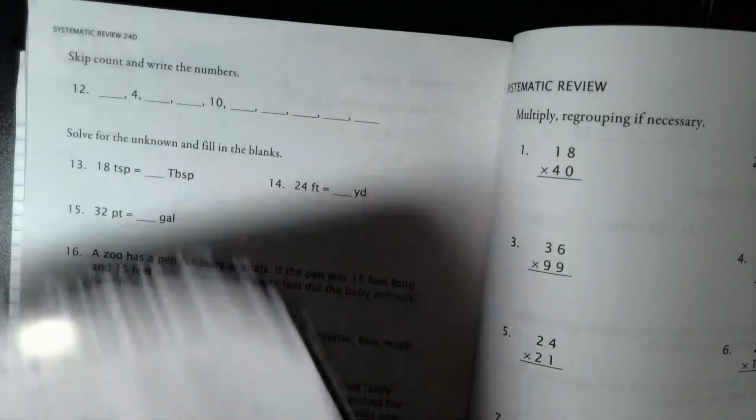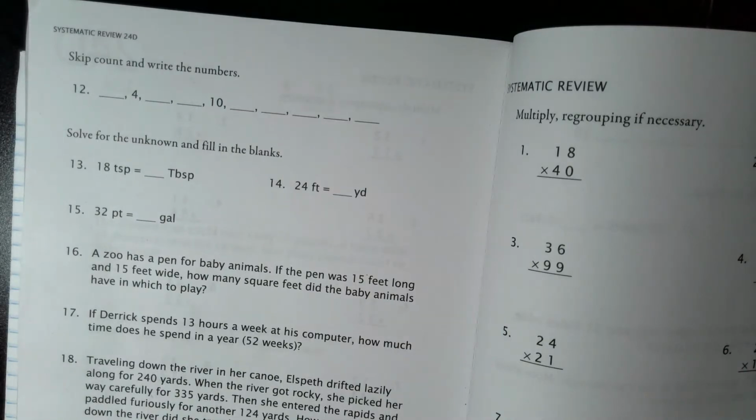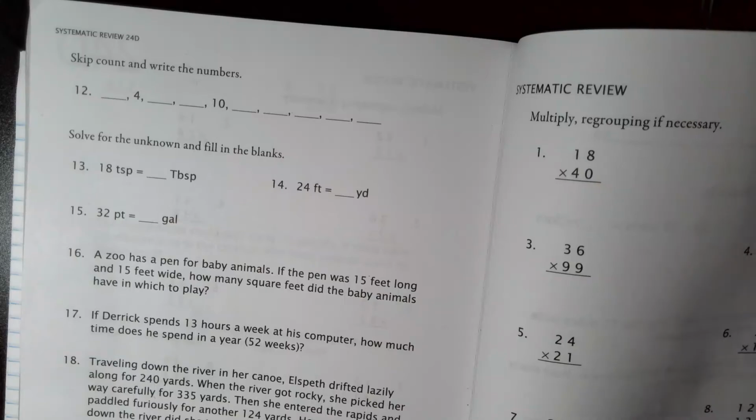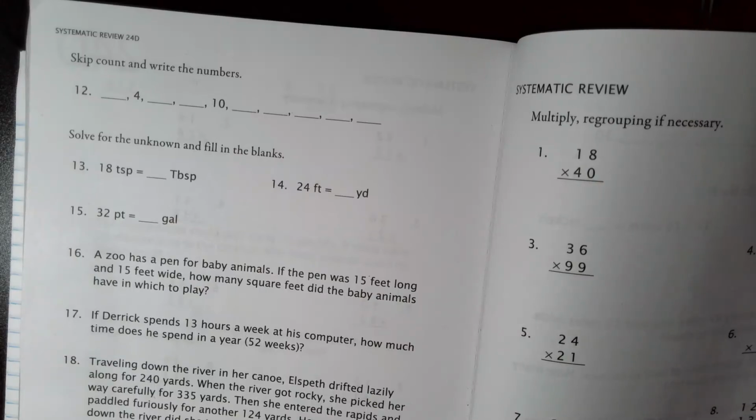Okay, let's see what else. Okay, here's some more word problems. Let me see.